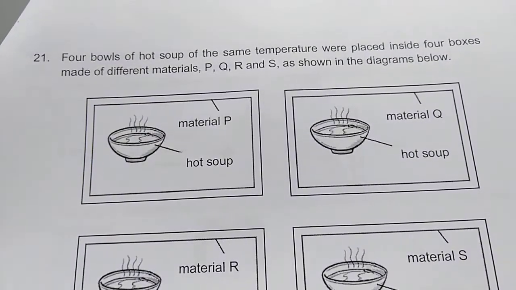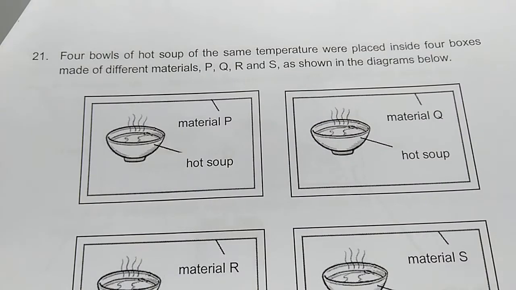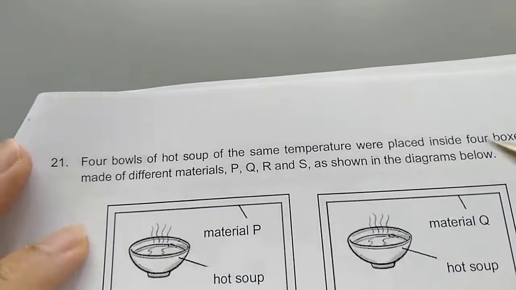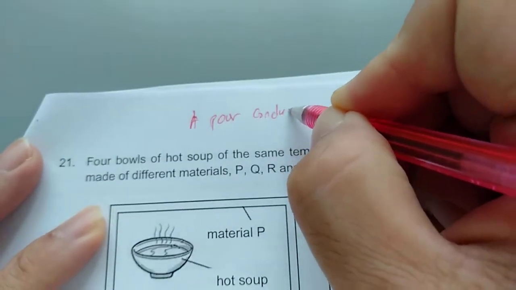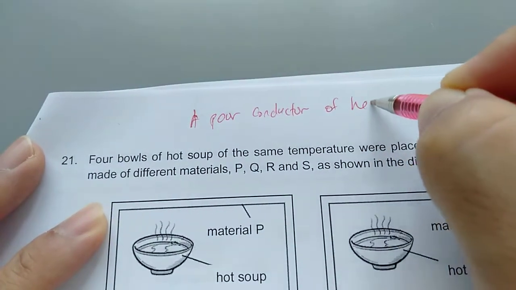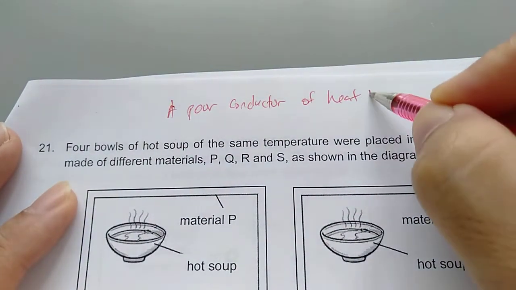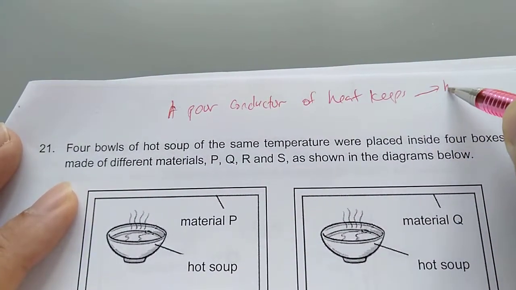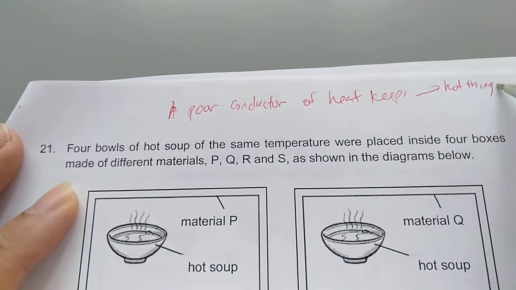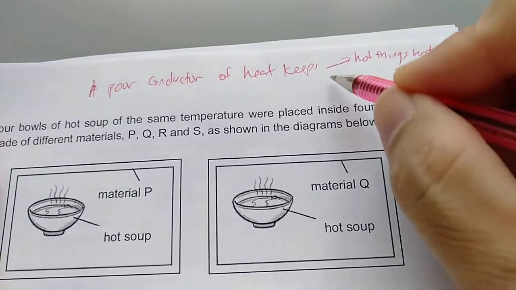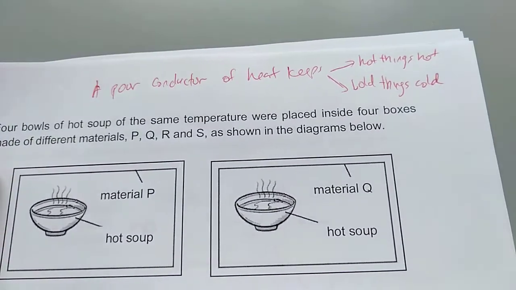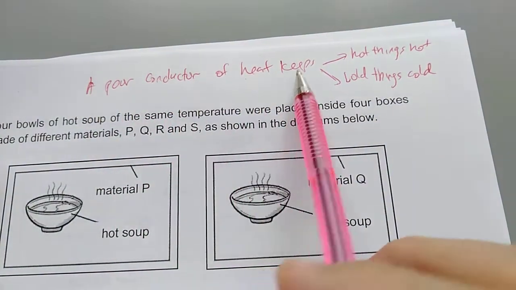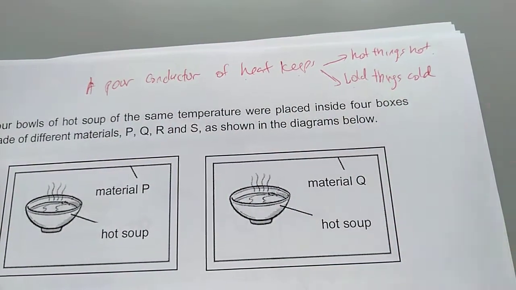Next one, this one is about some heat flow question. Now before we go on, let me just teach you a statement that works all the time. You can copy this down. A poor conductor of heat is very important. Why? Because it keeps, number one, hot things hot, and it also keeps cold things cold. I repeat, a poor conductor of heat keeps hot things hot, keeps cold things cold.